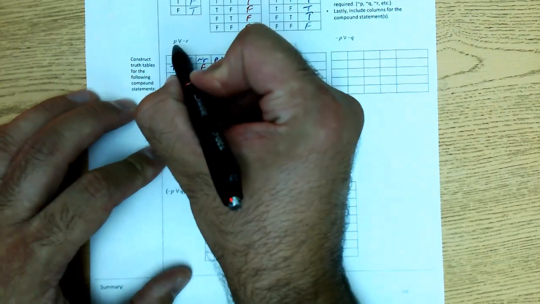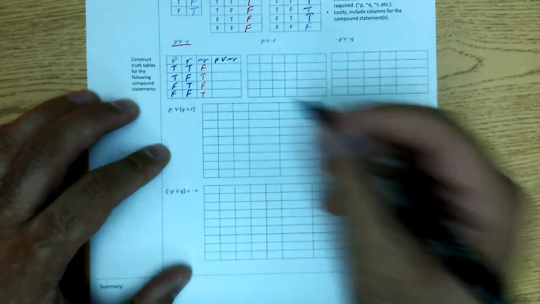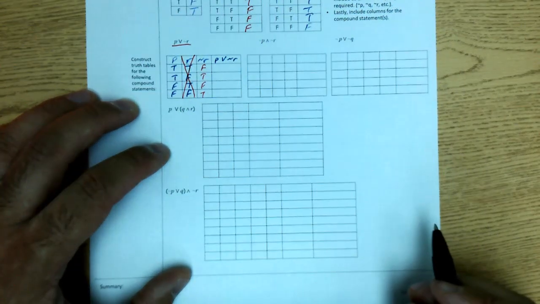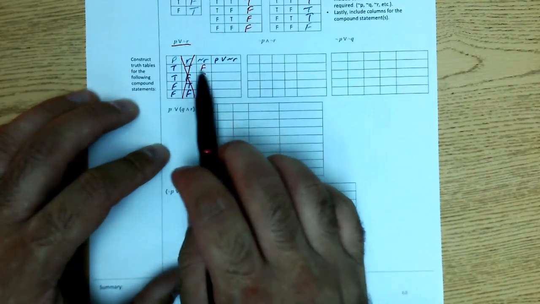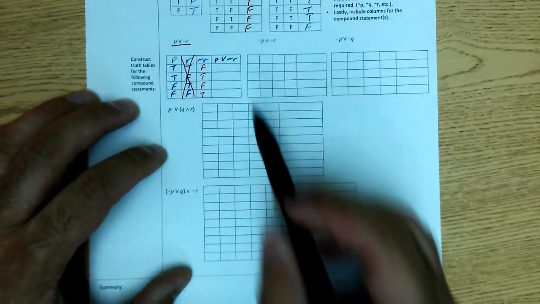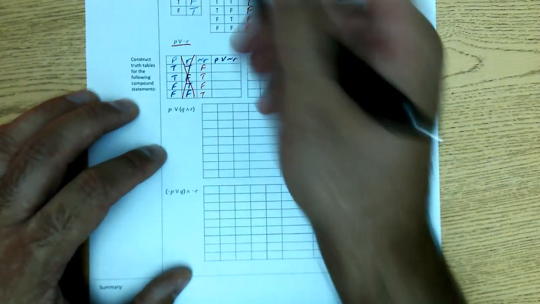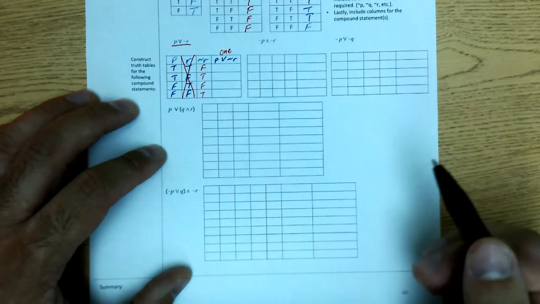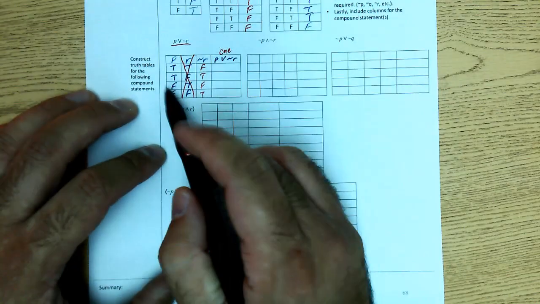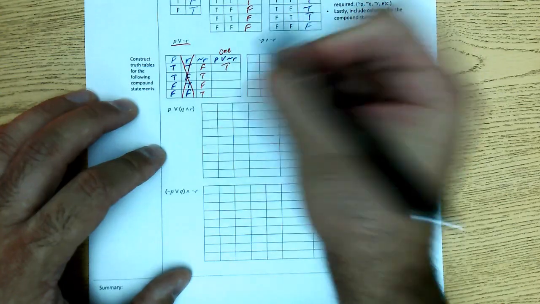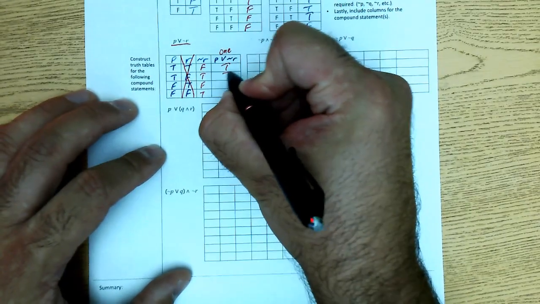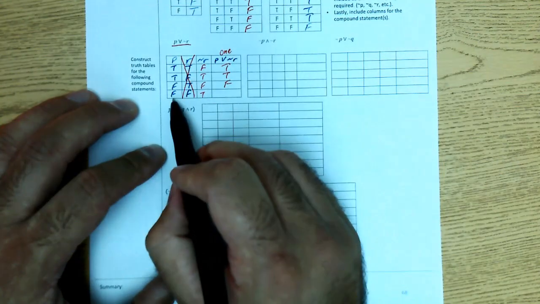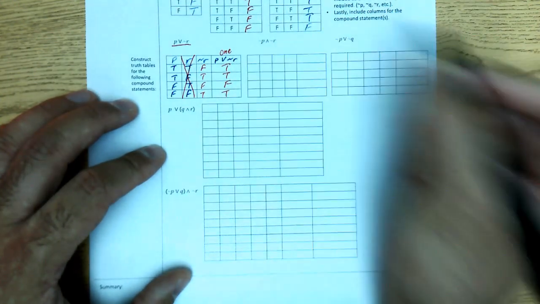If we're looking at R's, we want P and not R. So we don't want this. We're just looking at P and not R. Or means we need 1 to be true. So what do we have? We have true and false, so that would be true. We have true and true, so that's true. We have false and false, so that's false. We have false and true, so that's true.